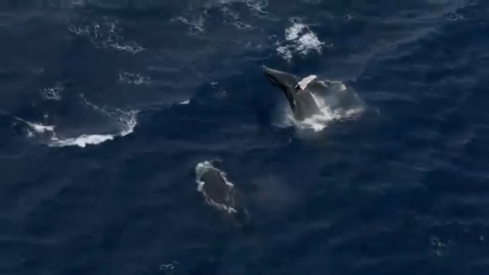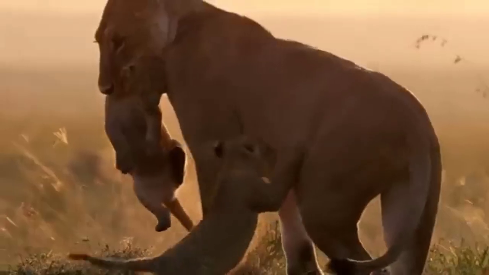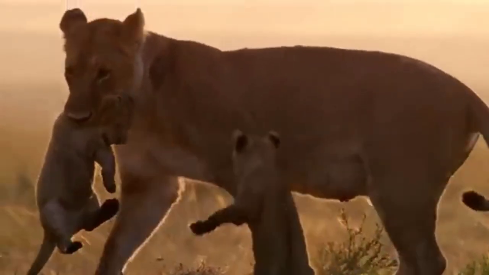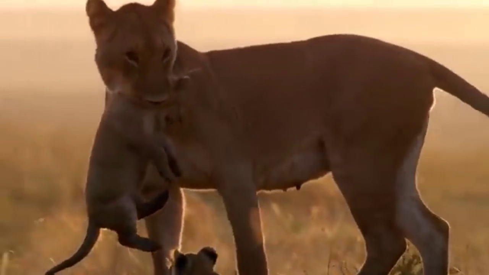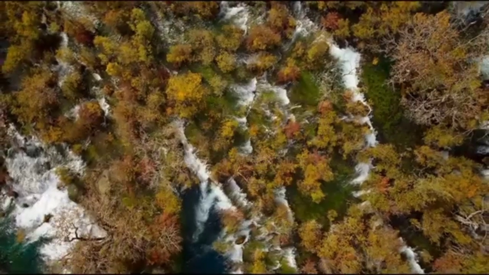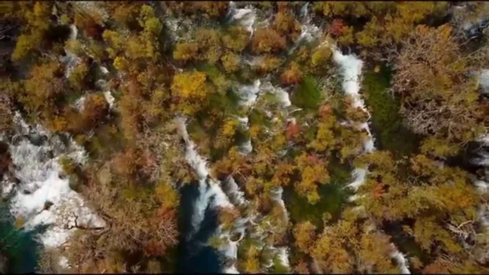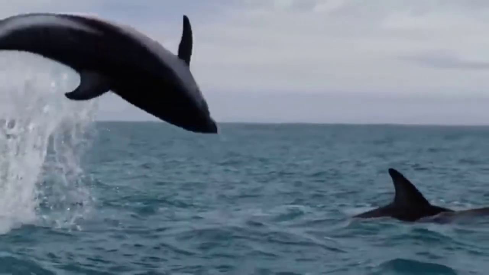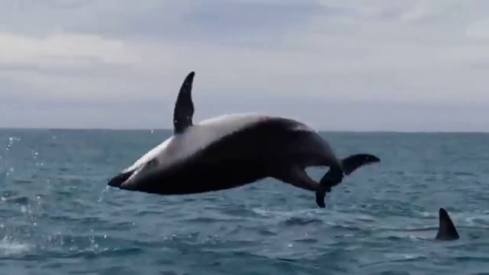So why should we care about atmospheric circulation and ocean currents? Well, they don't just shape our weather. They also affect the ecosystems that plants, animals, and even humans rely on. Understanding how this system works helps us predict weather patterns, protect our environment, and even prepare for climate change.